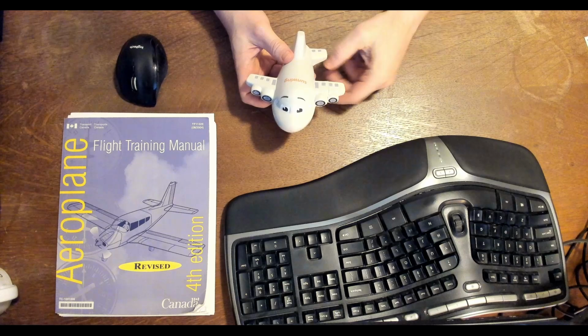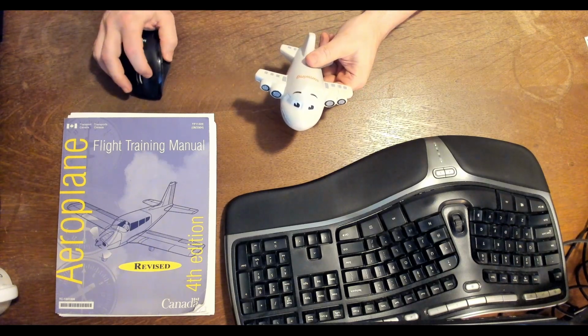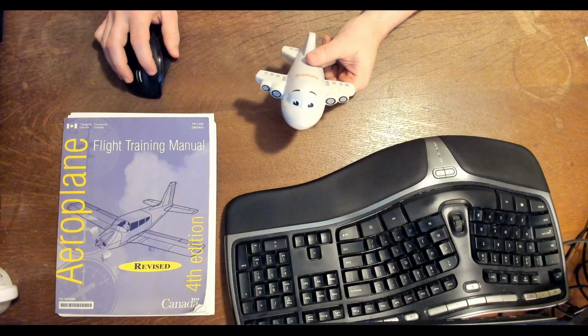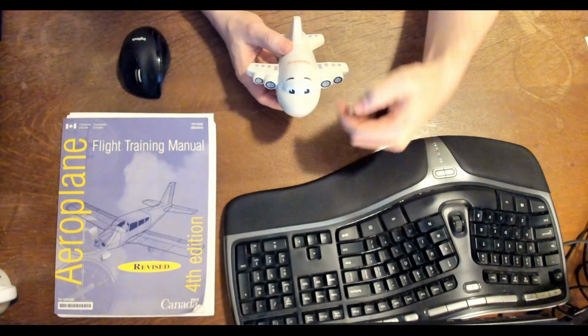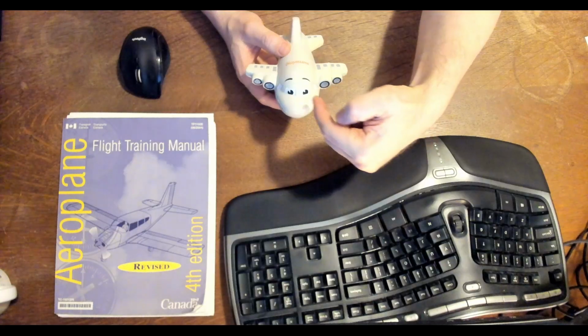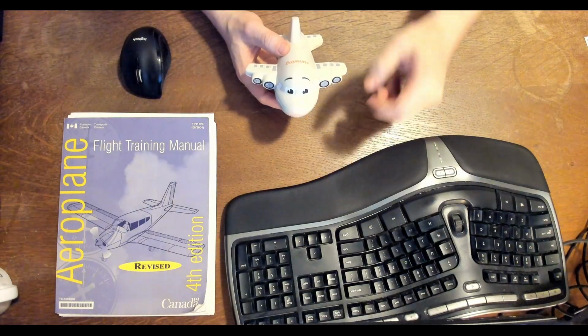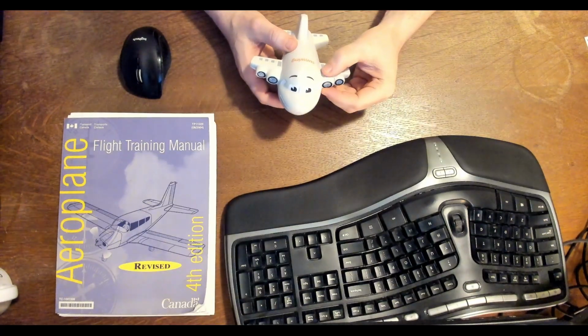The next form of yaw that we're going to discuss is torque. So we are basically a gyroscope in the sky. What that means is we have a prop in the front spinning one direction. Our aircraft wants to spin in the other direction. That prop spinning this way, as we add power and that prop spins harder and harder, that power causes us to yaw to the left.